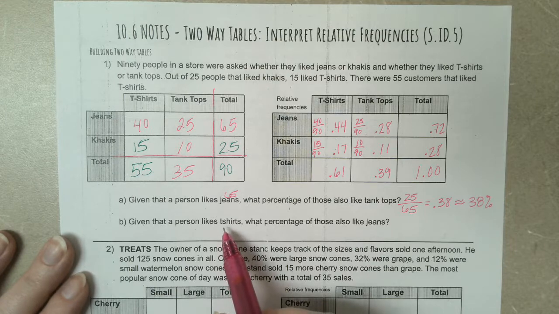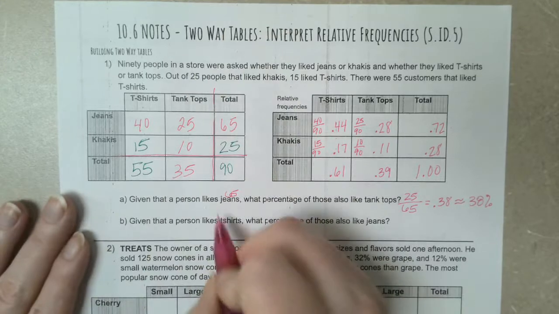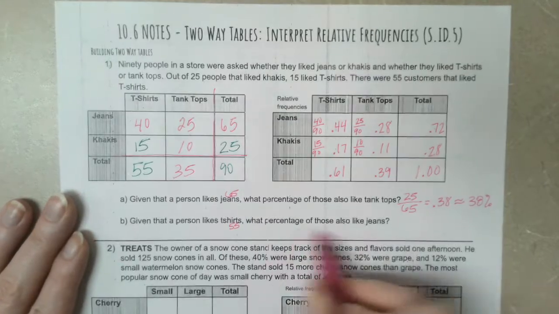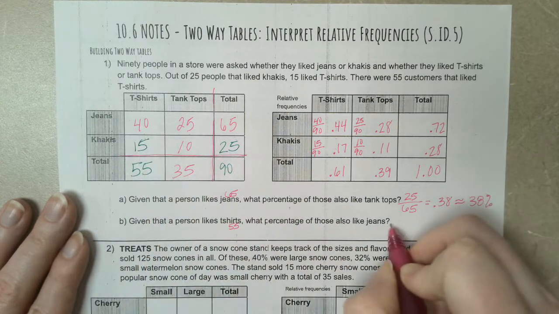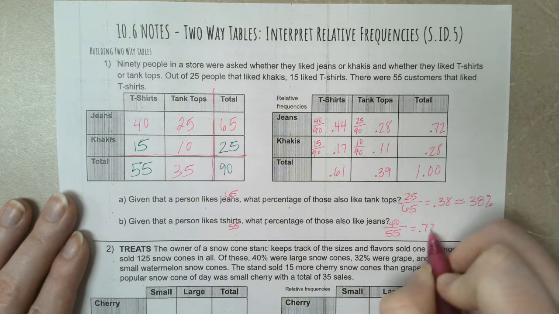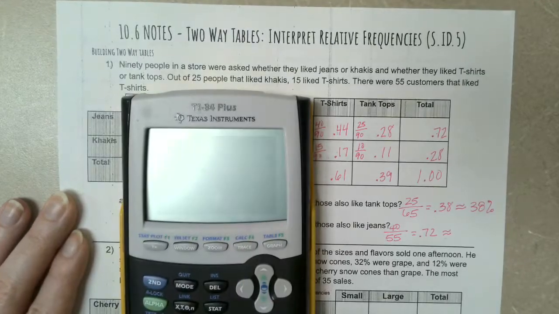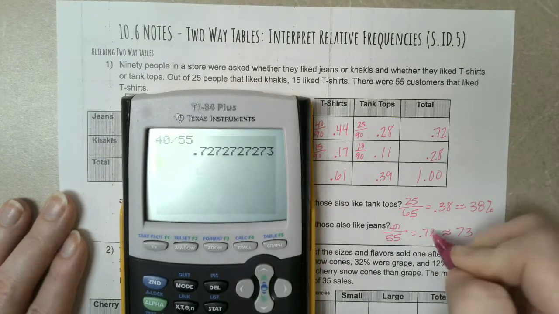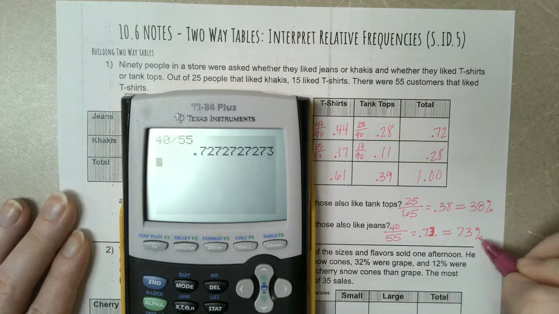Given that a person likes t-shirts, that would just be this row in the table here, so that's 55 total. There's 55 that like the t-shirts. What percentage also like jeans? So in just this row, the people that like jeans are 40 out of the total who like t-shirts, which is 55. So that gives me about 0.72. And let me double check my division. Yeah, we're actually rounding to 73. And this should be 0.73 here as well. So 73% from there. All right, next up.